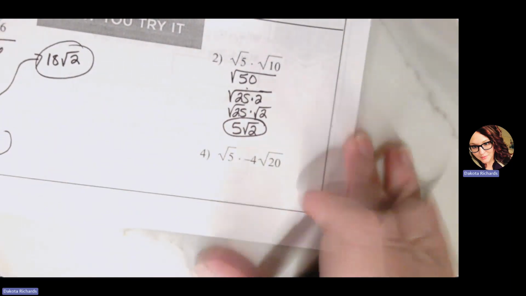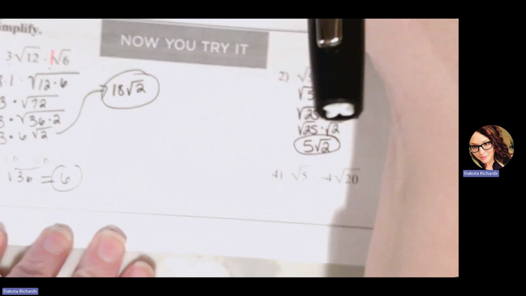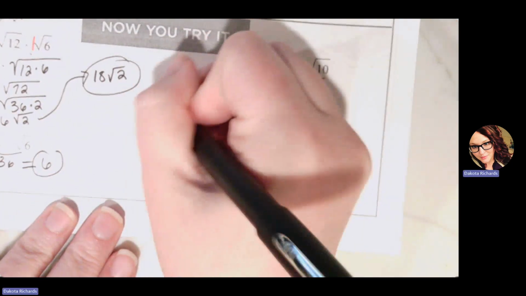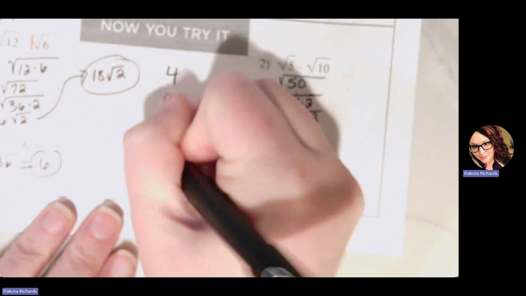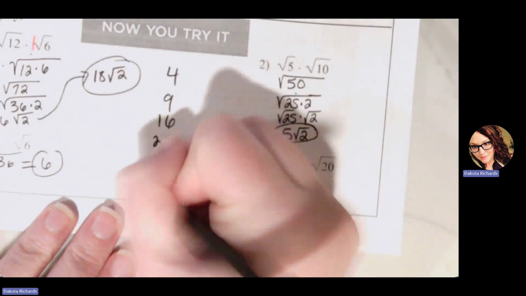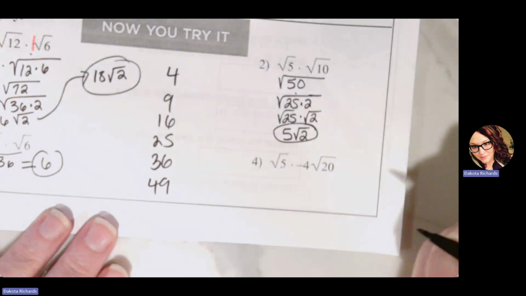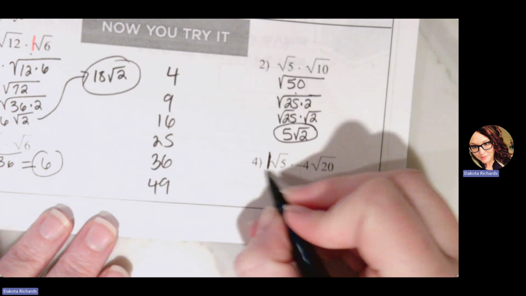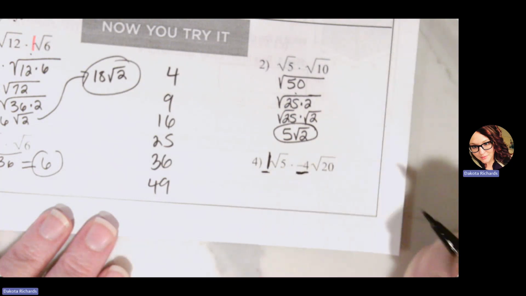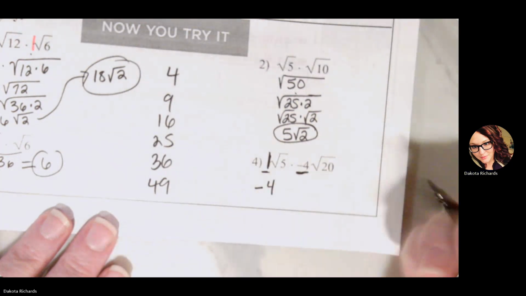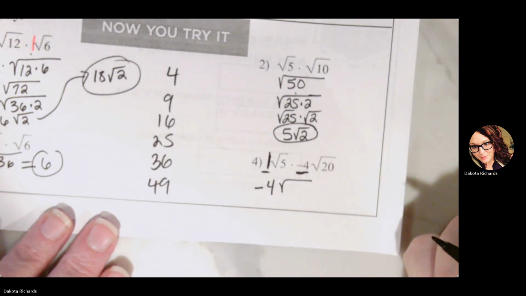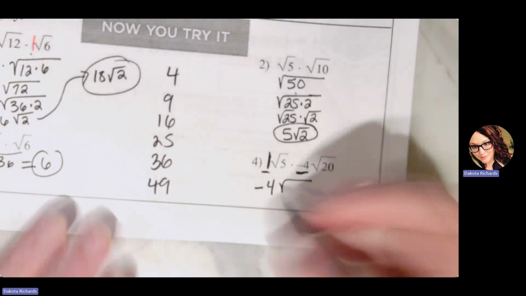Okay, so number 4 on the outside, let's see if we can still see my numbers. I'll just make a new list: 4, 9, 16, 25, 36, 49. On the outside, you technically have a 1 here, so 1 times -4 is just -4. On the inside, 5 times 20 is going to be what? 100?